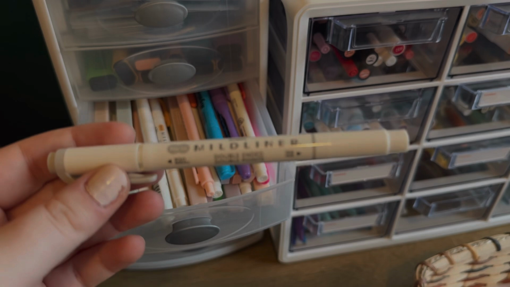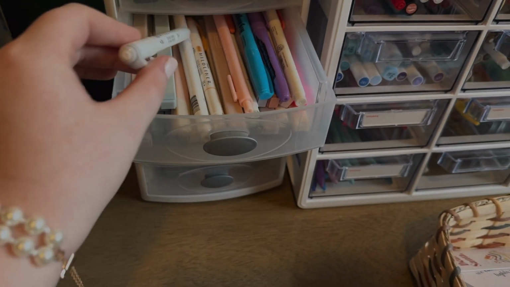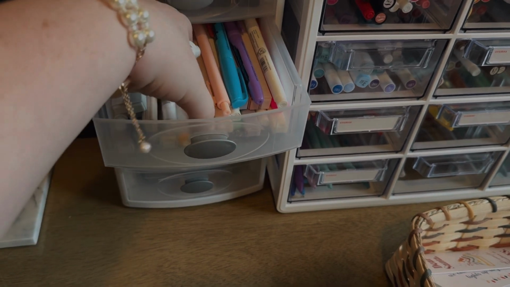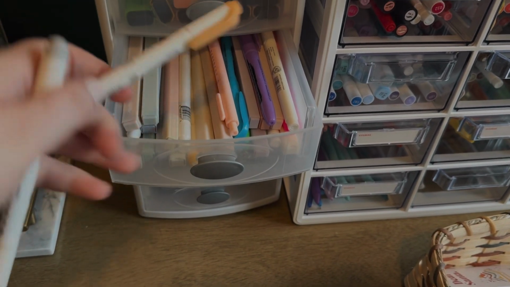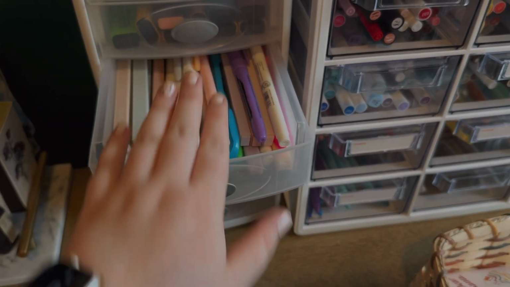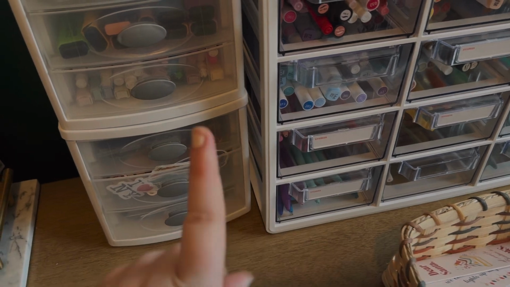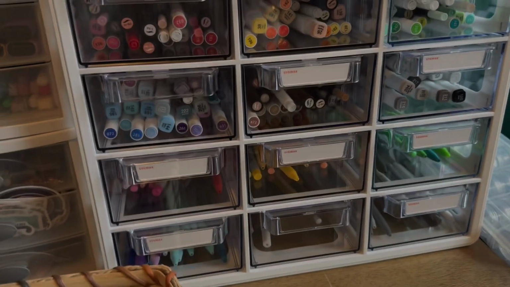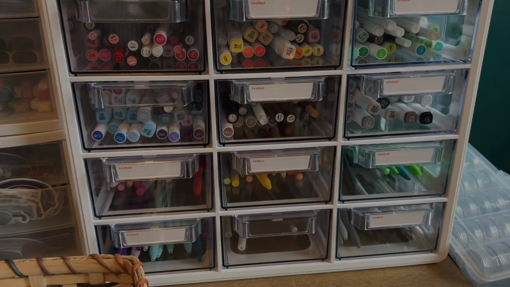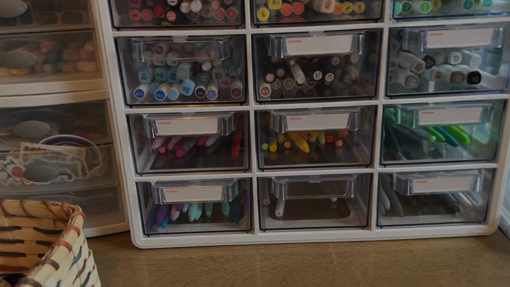Next, my most recommended would have to be these mild liners. They come in so many different colors. Here's just a couple I have in here, and they do not bleed, and they're amazing to work with. Those are stickers there, so we won't go through that. Over here, we have more highlighters and pens, categorized by color because it's me, and of course they have to be.